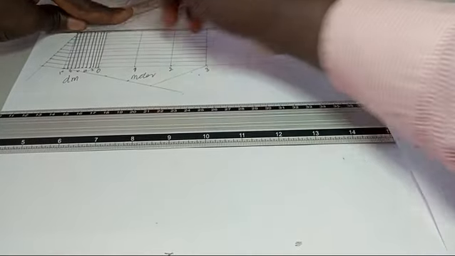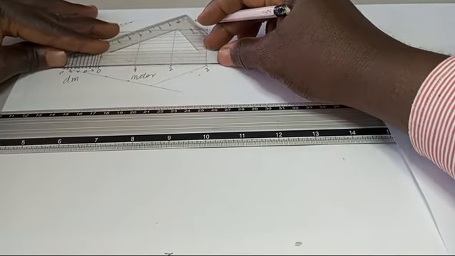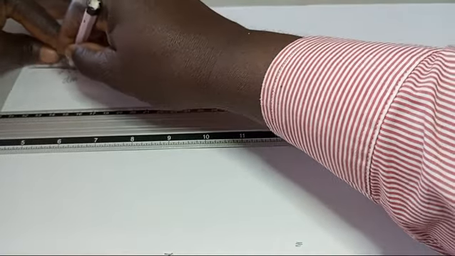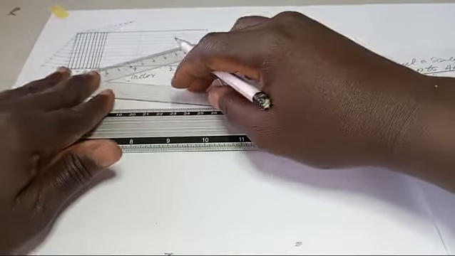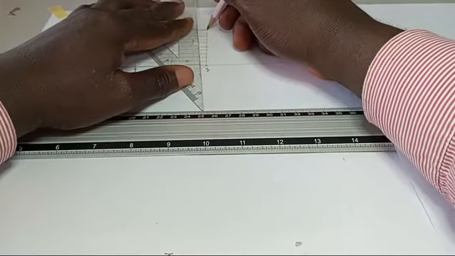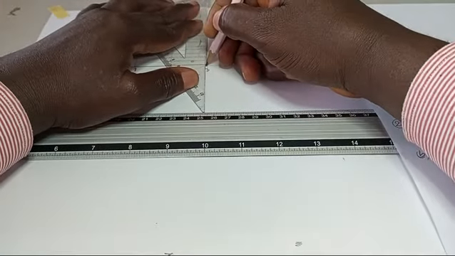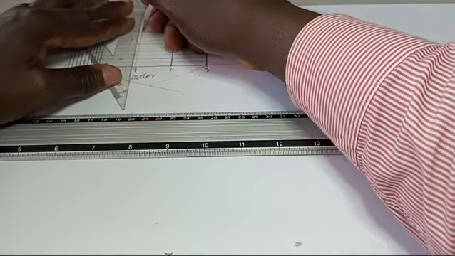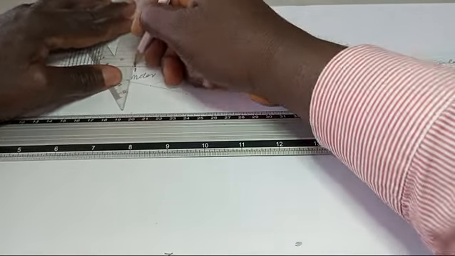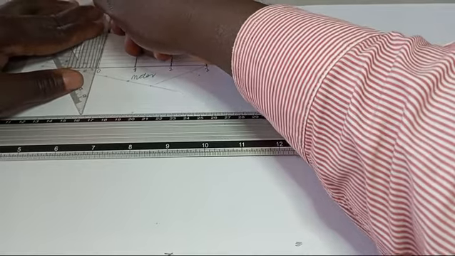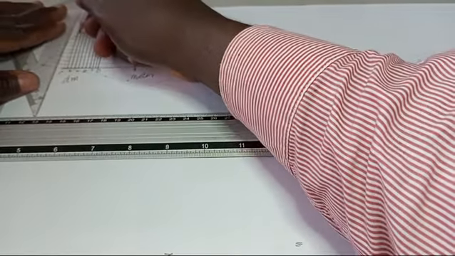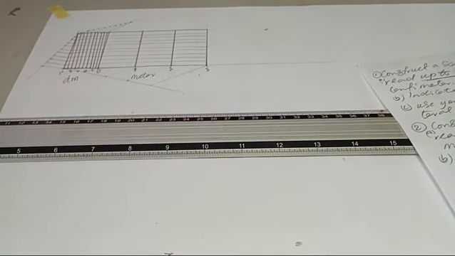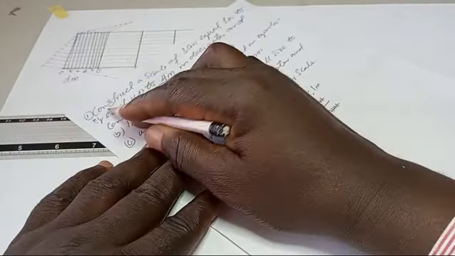Make it thick. And then all these ones too, we draw them in thick line. So that is the design of the scale. So we have been able to solve question 1A.